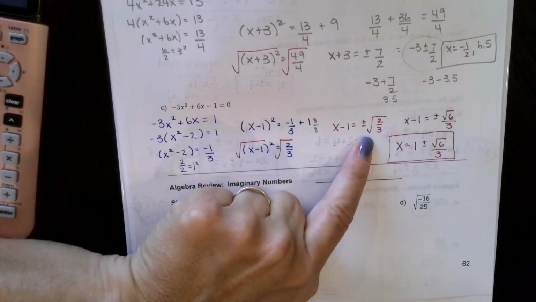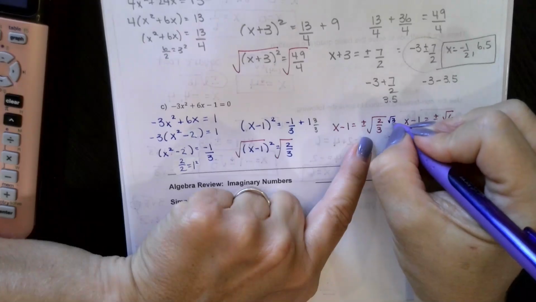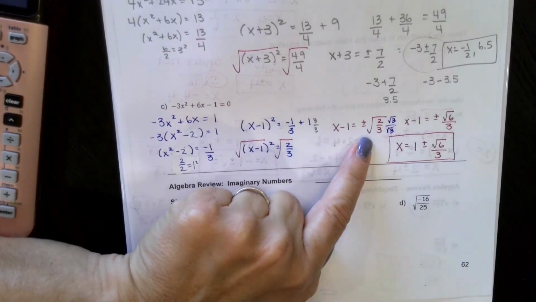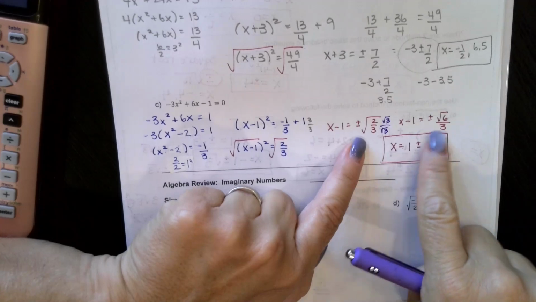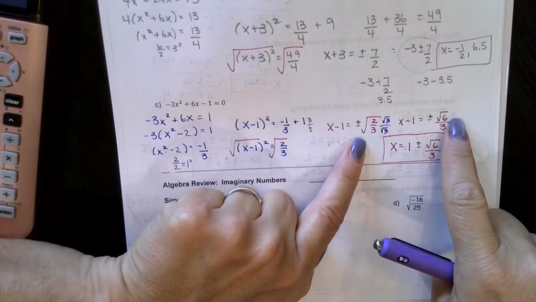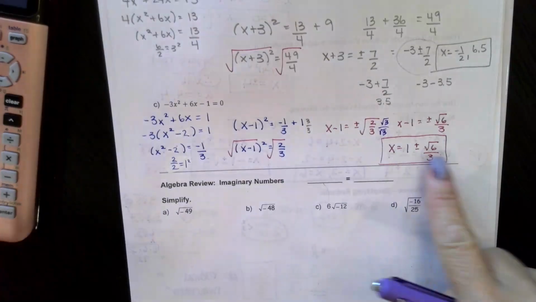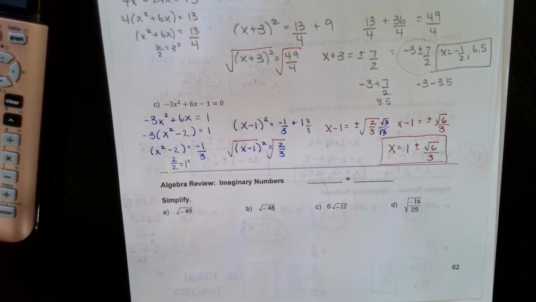Now at this point, what I did is I rationalized this because it's not a perfect square, so I have to multiply the top and the bottom by the square root of 3. And that's where this comes from. X minus 1 equals the square root of 6 over 3. Then I move the 1 over. So 1 plus or minus the square root of 6 over 3. That's a tricky one.